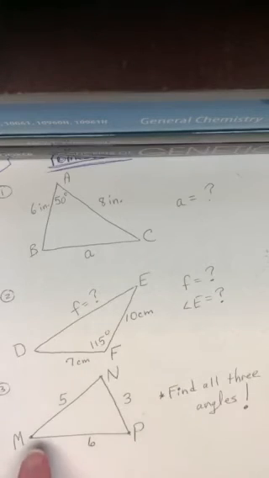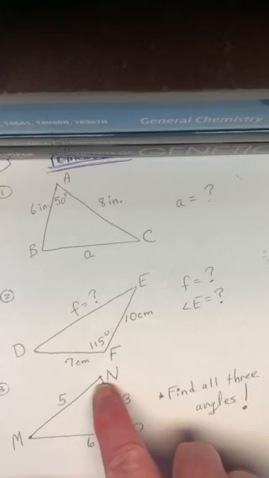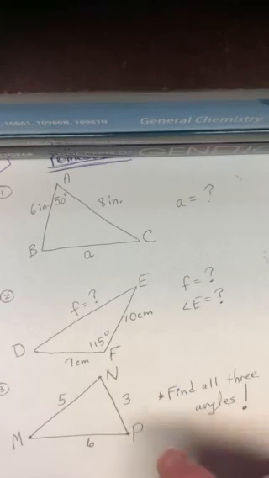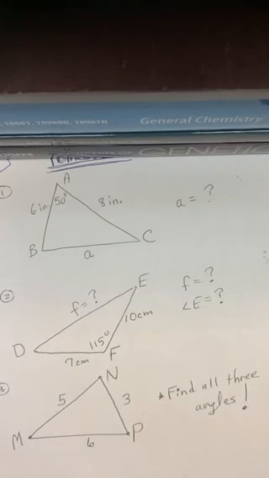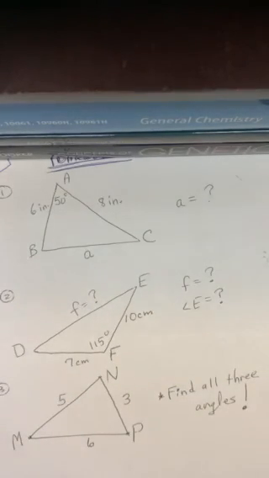Of course, you'll find angle M by using the law of cosines. Then you can find angle N by using the law of cosines or the law of sines. It's your choice because you'll have M. And of course, angle P will be whatever you get when you add the other 2 together and subtract from 180. So kind of a great way to wrap up right triangles, or excuse me, the study of triangles, in this case, non-right triangles. That's your homework for tomorrow. Hit pause, copy those down, and I need that by Wednesday at noon.